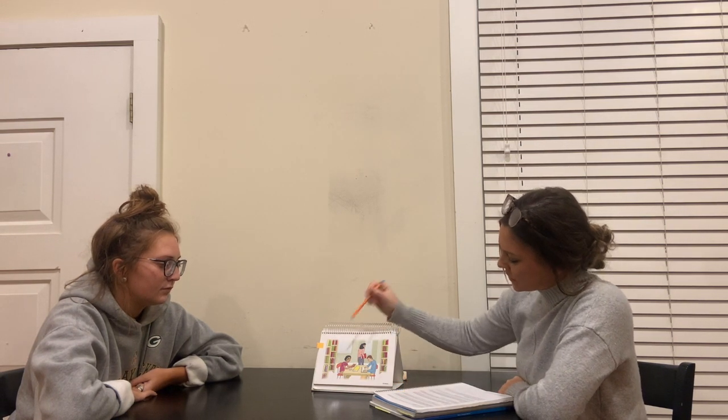Here is a picture of people in a library. I will use the word book in a sentence to talk about this picture. This girl is reading a book. Or I could say, a book is on the table.